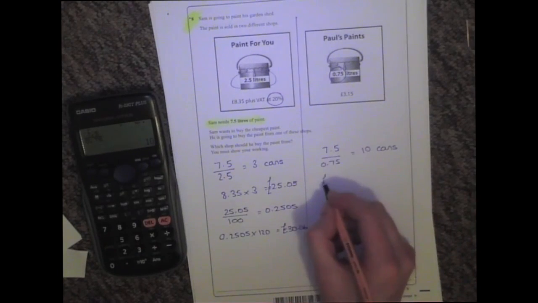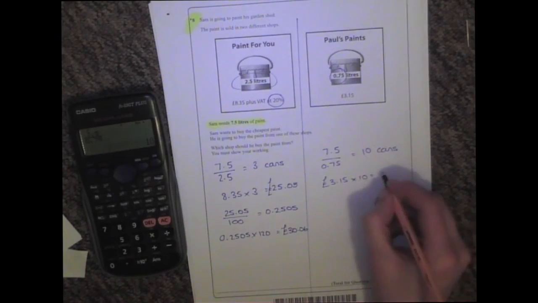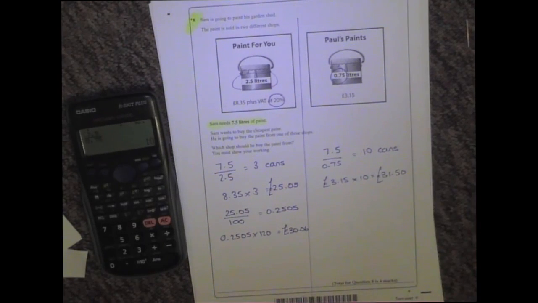So I'm going to do £3.15, which is the price of 1 can, times by 10, which will give me a cost of £31.50. And again, we can do that on the calculator if we want to. So now I've worked both of those out.